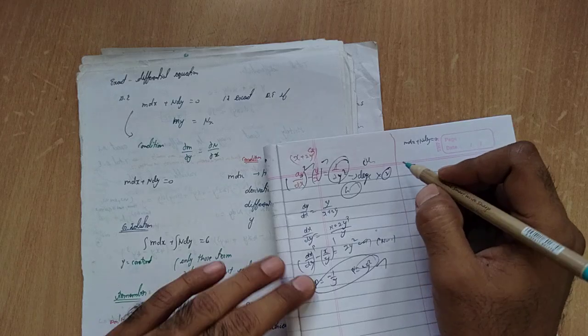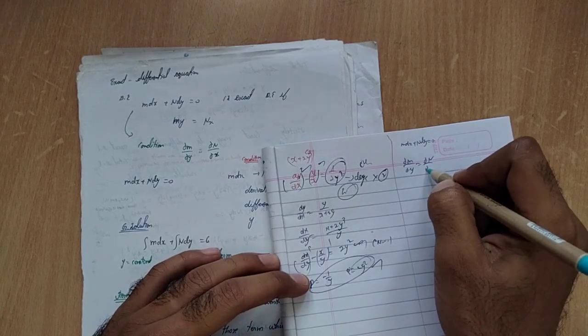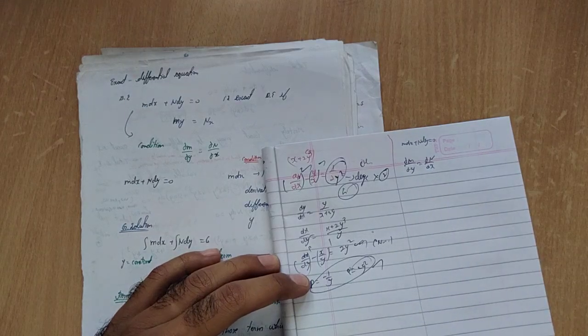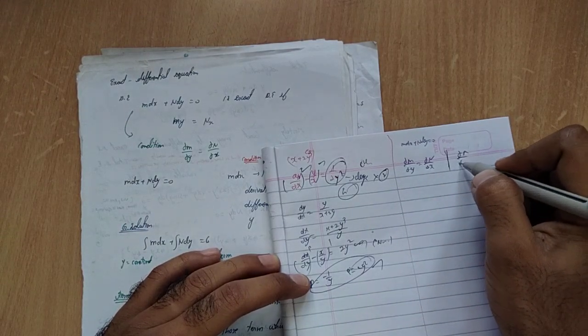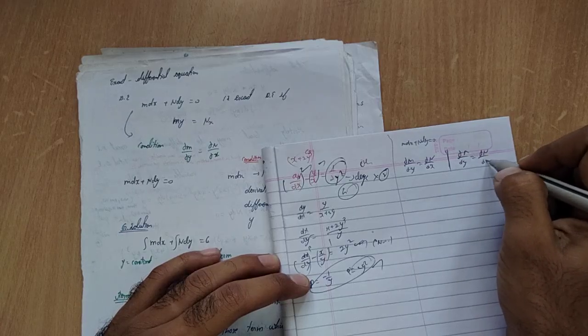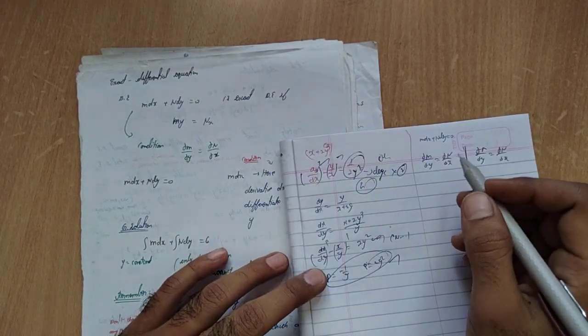The next thing is the condition: dou M by dou y equal to dou N by dou x. The main thing is dou M by dou y equal to dou N by dou x. This is the normal equation M dx plus N dy.